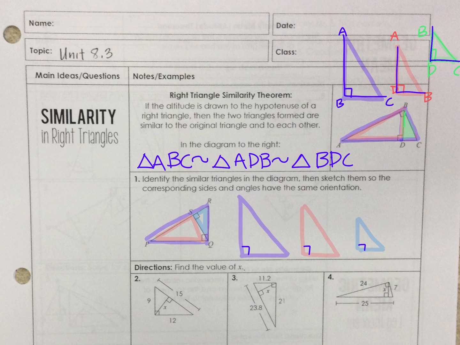All right, on number 1, let's look at these triangles. I've already colored them and drawn out the smaller ones, but we need to label them so they're all turned the same way.